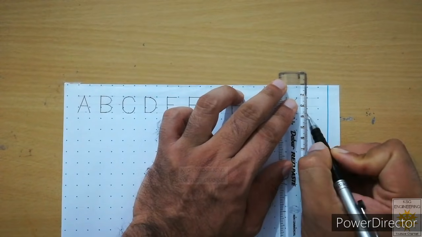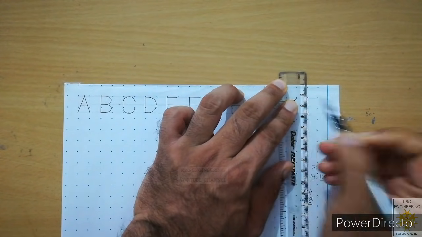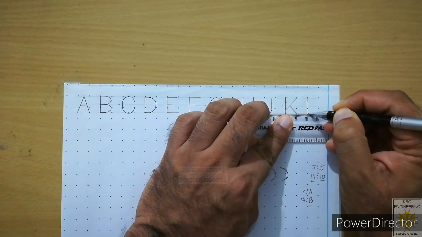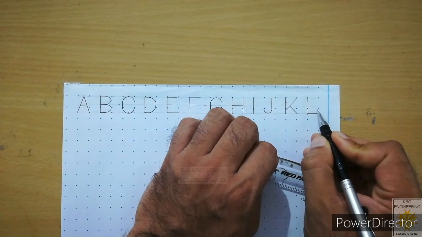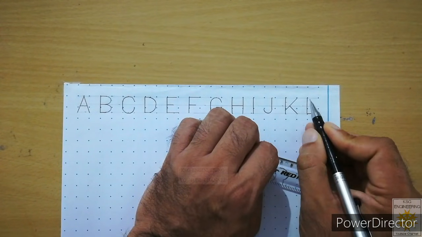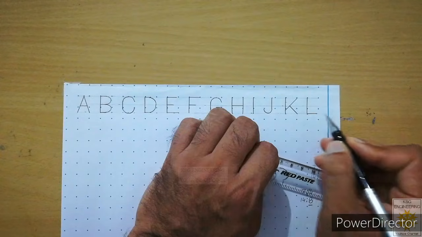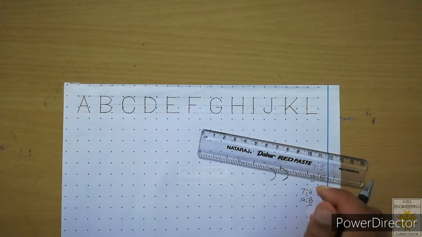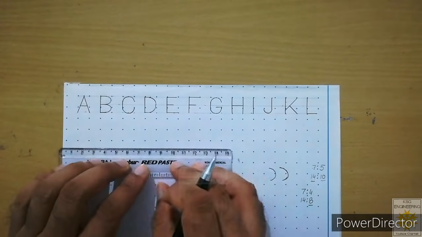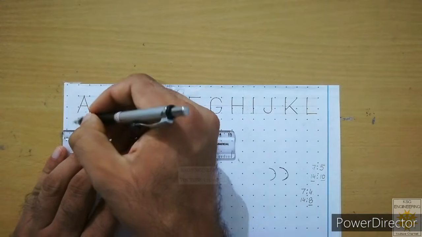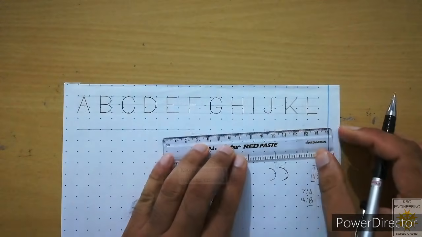L. Nothing new in L. We have to draw a vertical line and we have to draw a horizontal line. The only thing is, if the total width of the box is 10 millimeters, we will draw this only up to 8. So this is 14:8, because for L the ratio is 7:4 like J. Now we will practice other letters, but before that let me draw the guidelines now. So let me draw the first guideline.